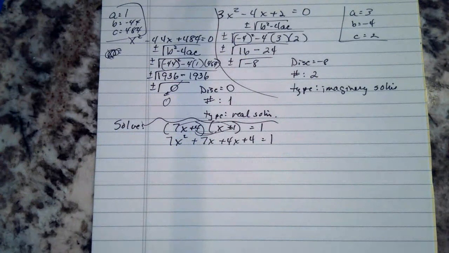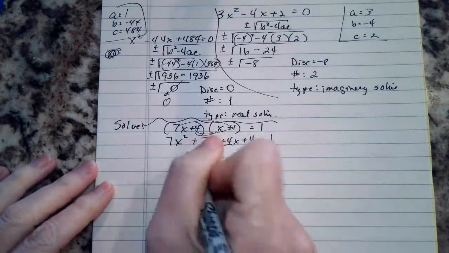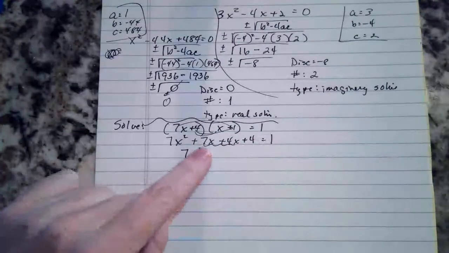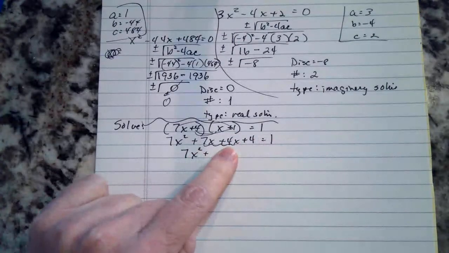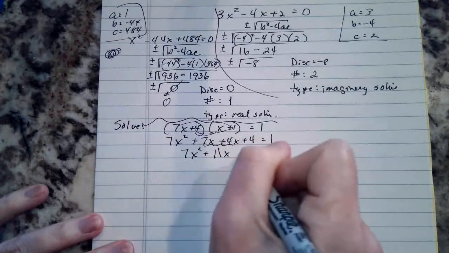Next, and I'm pausing here to give you time to breathe, but also to give you time, those of you who are comfortable with the next step, to go ahead and take the next step. So I want to combine like terms in here. So I have 7x squared, and then I've got 7x and 4x. They both have an x on them. So 7, 8, 9, 10, 11. I've got 11x.